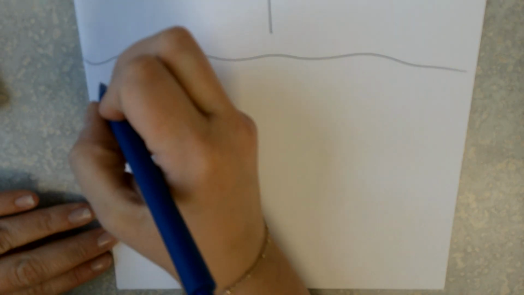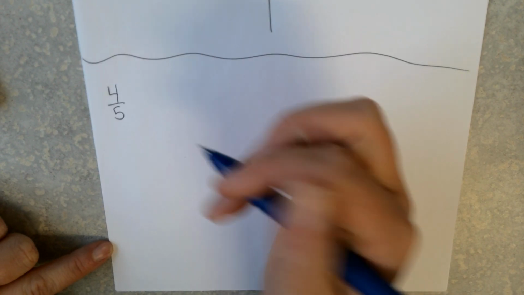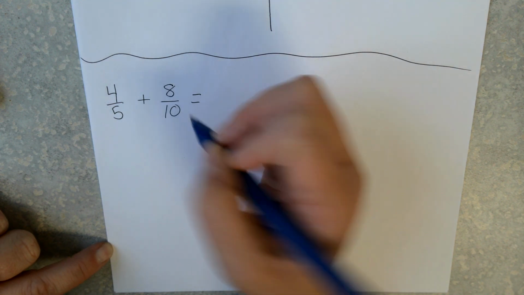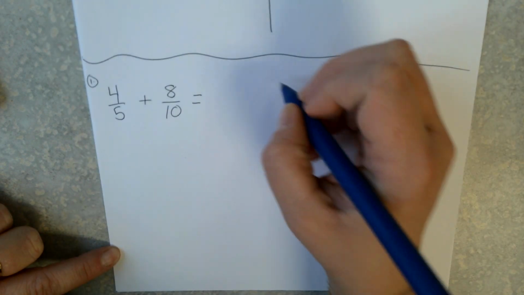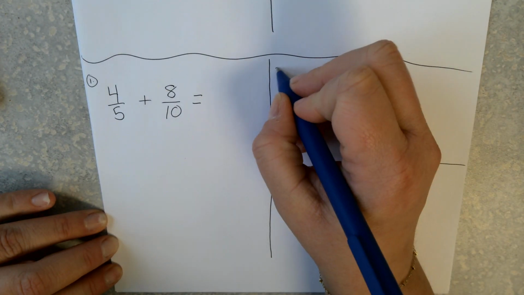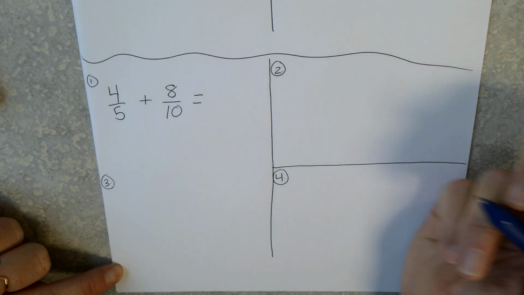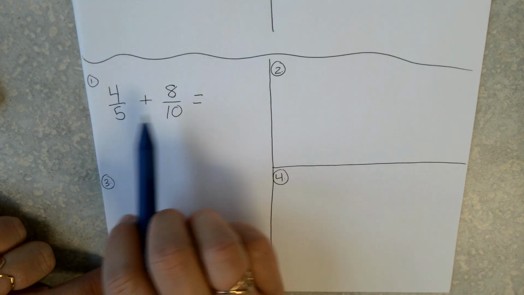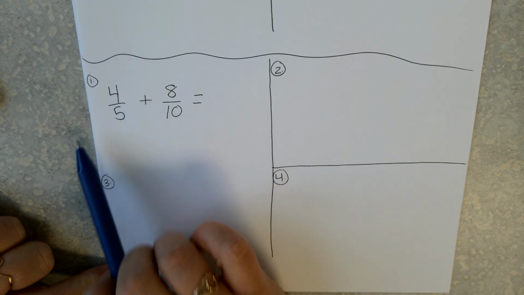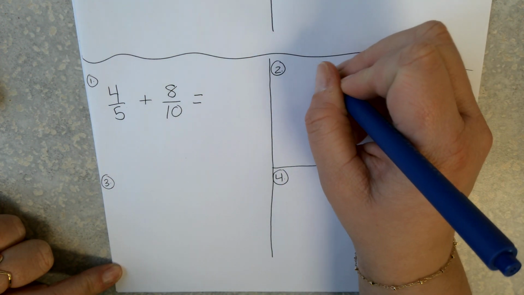All right, for this next problem, we're going to do 4/5 plus 8/10. I'm going to label my steps and draw my line. I'm going to check first. Now, of course, if these two denominators were the same, you wouldn't have to fill all this out. But I already saw the denominators weren't the same. I started my chart. Now I'm going to go ahead and take my 5 and my 10 over here.